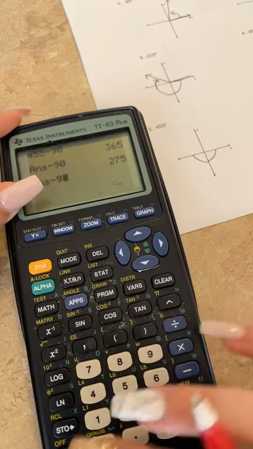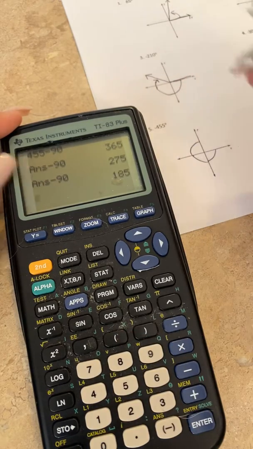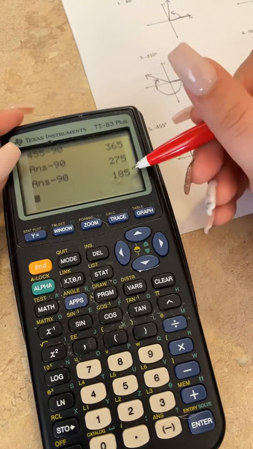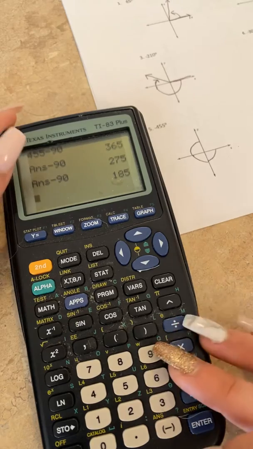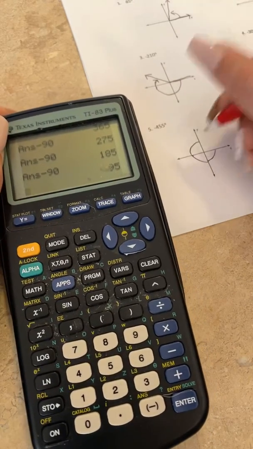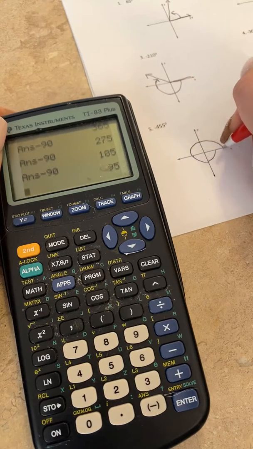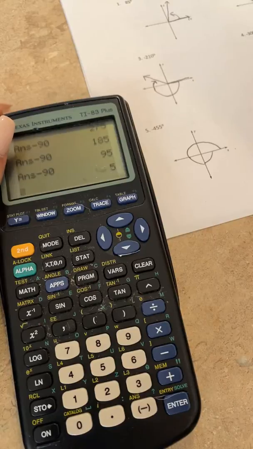And then minus 90 again. So that's 3 of them that I'm able to go. And the reason why I know I'm still able to go is because all of these are positive. If it was negative, that means I can't, I've gone past where I'm supposed to go. I'm going to subtract 90 again. So that gives me 95 degrees. So if I subtract another 90, that means I only have 5 degrees left to go.